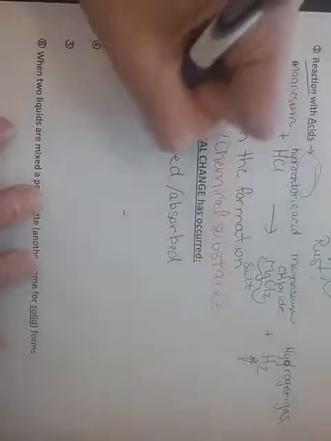So 1, heat is produced or absorbed. Okay, so it either gets hot, pretty easy, I bet you could think of lots of examples of that, or it gets cold. Okay, light is produced. We're going to look at some of those. We have some pretty magnificent examples of that.